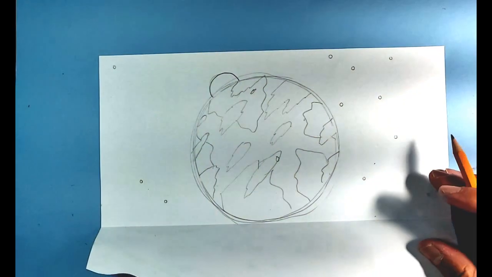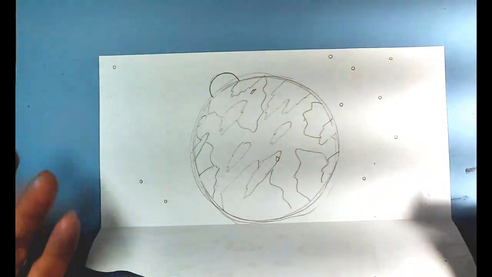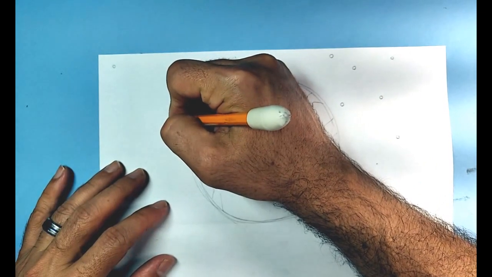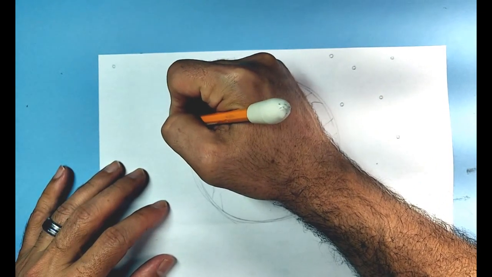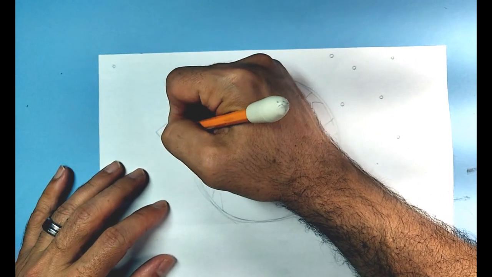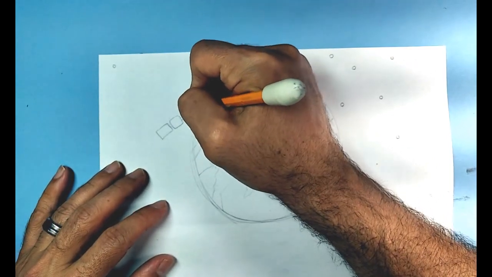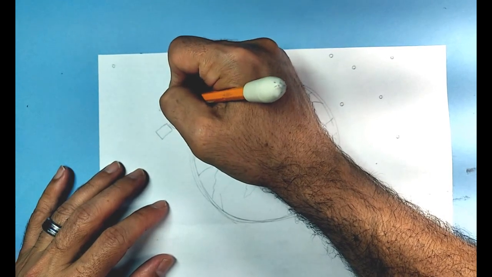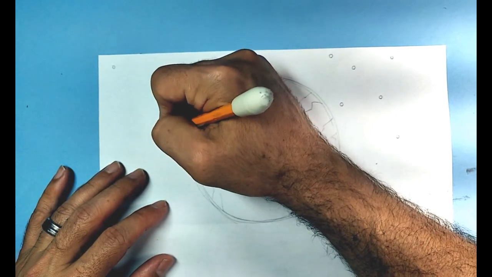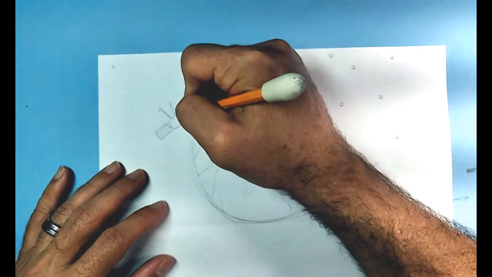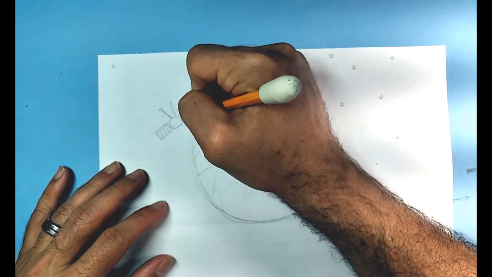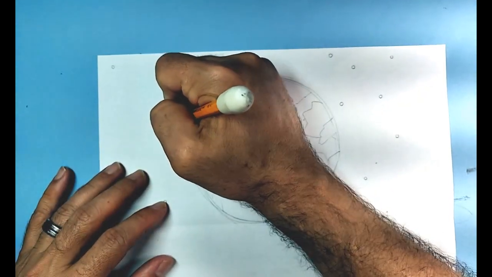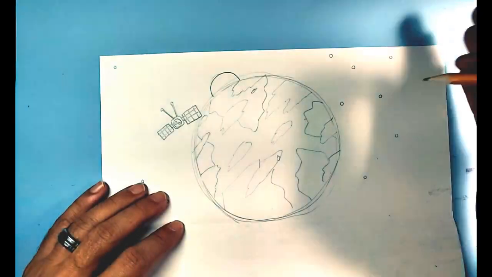I can also draw a satellite. Do you know what a satellite is? Satellites are these devices that are circling the planet. And they communicate with us here on Earth, and they transmit signals, right? And they have antennas. And they have these panels that collect the energy of the sun. And they use that for energy.